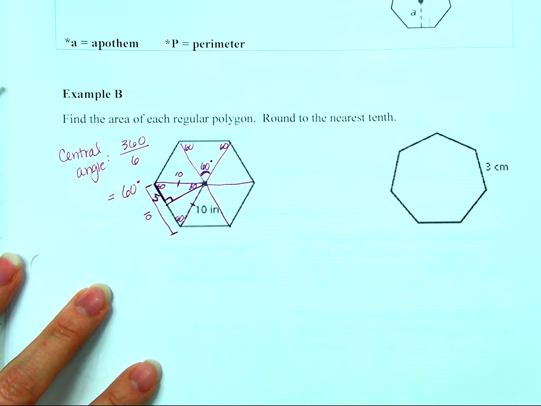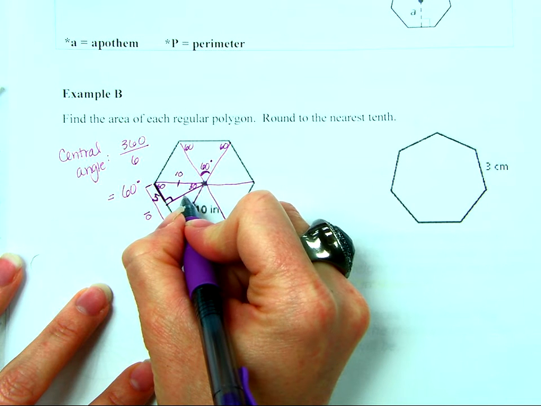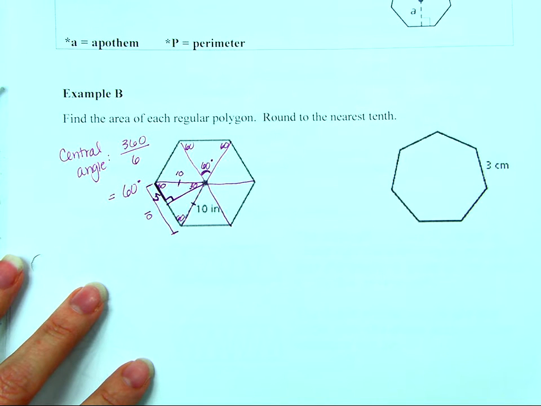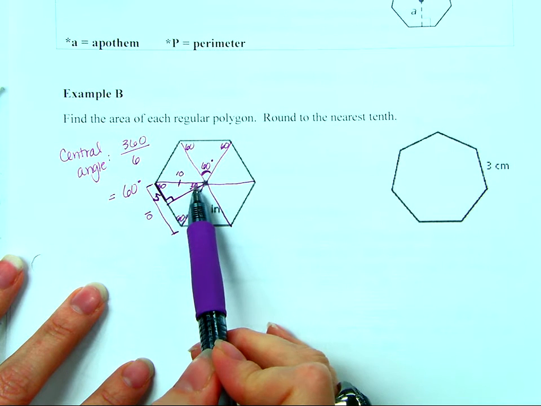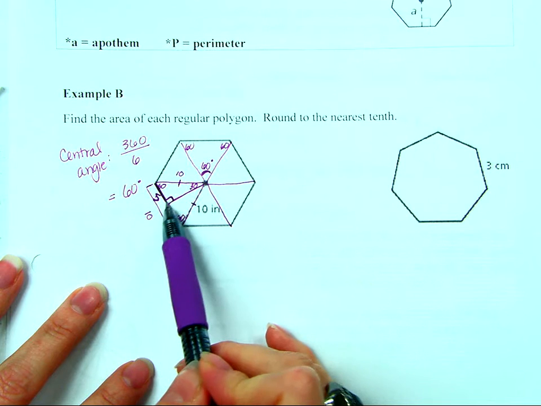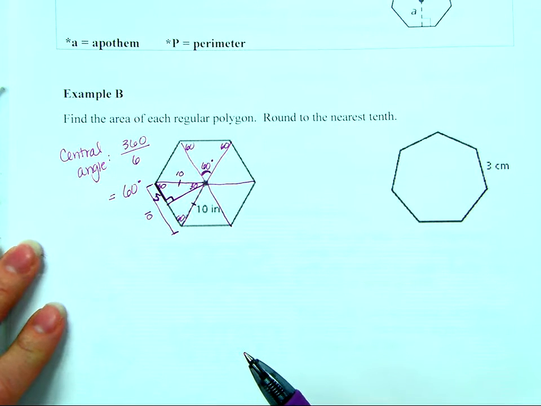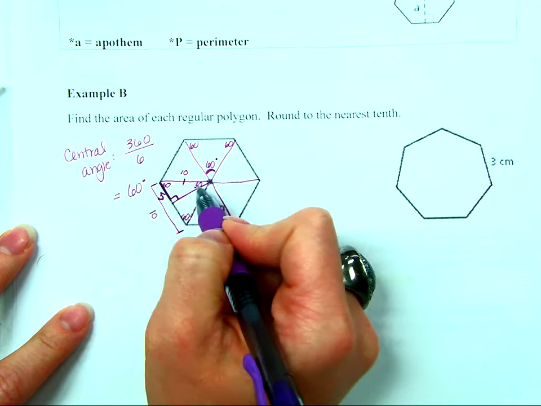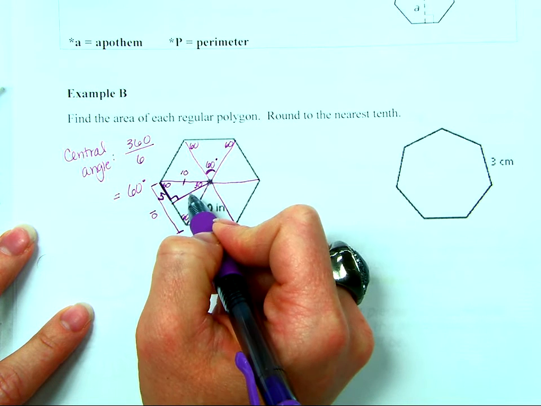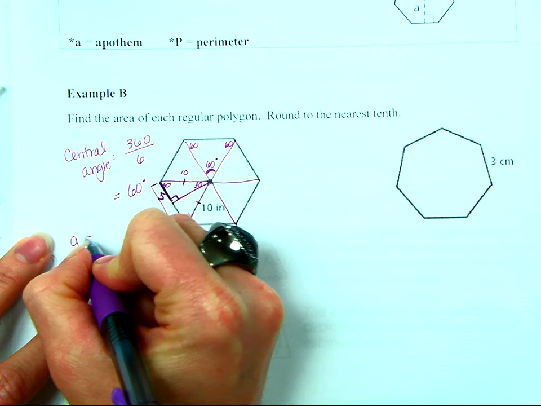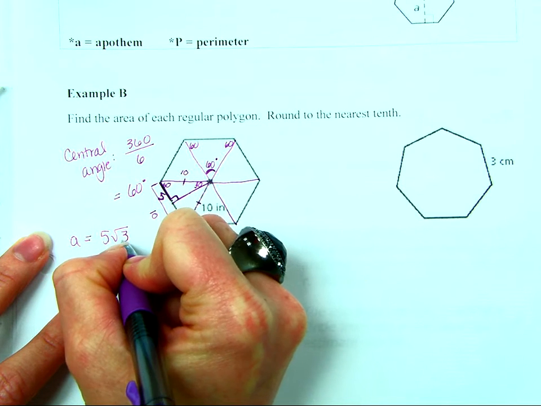The reason I'm wanting to take a look at that is because we need to figure out what our apothem is, or what the height of that triangle is. Now, I actually have a couple options here. I could use my knowledge about a 30, 60, 90 triangle, or I could use my trigonometry. If I use my knowledge about a 30, 60, 90 triangle, if my short leg is 5, my apothem would have to be 5 root 3.